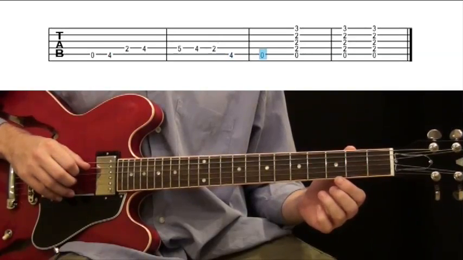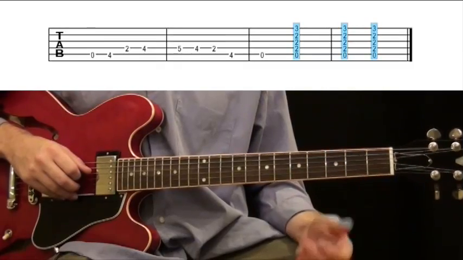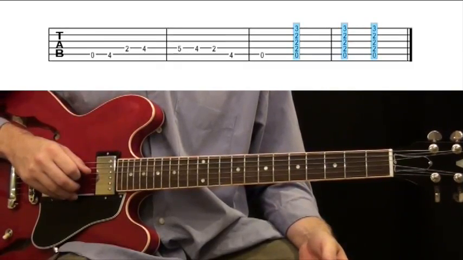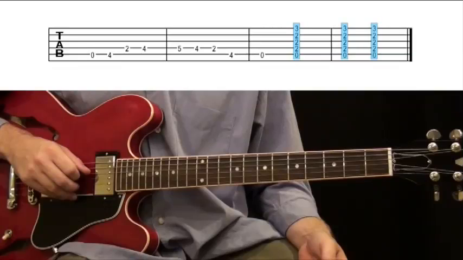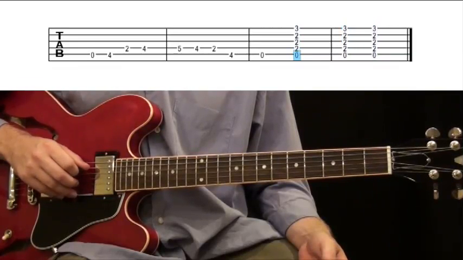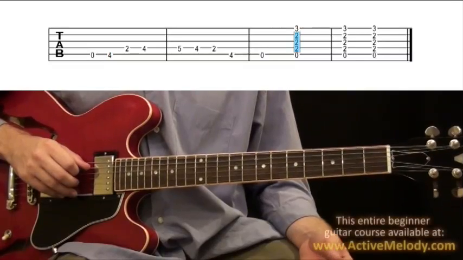Now, you'll notice that the next thing that we see are a lot of numbers across different strings all stacked on top of each other. And that simply means that we should play them all at the same time by strumming them like a chord. So taking a closer look, we've got an open 5th string here. Then you'll notice that the 4th, 3rd, and 2nd strings are all played on the 2nd fret.